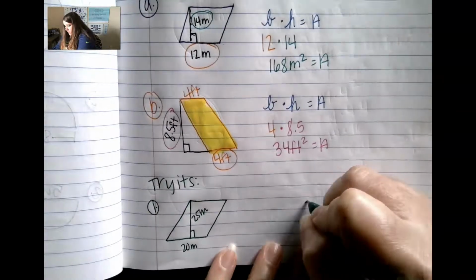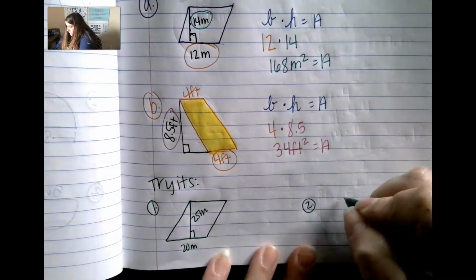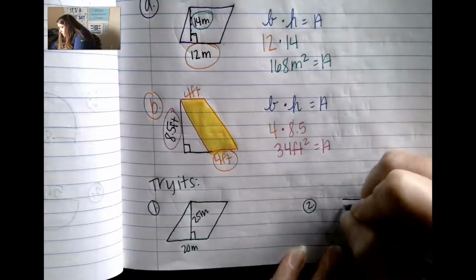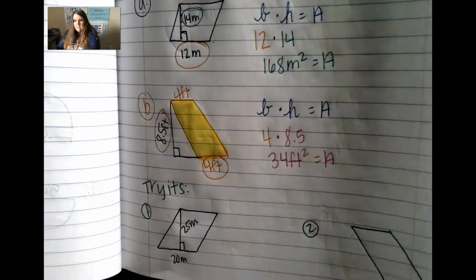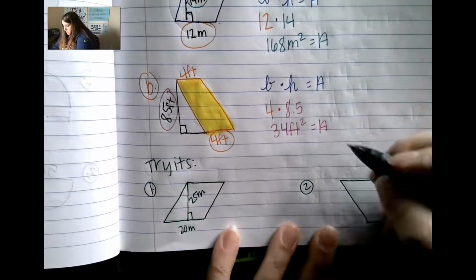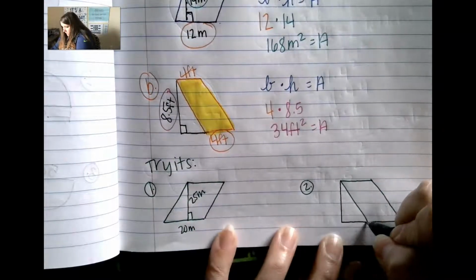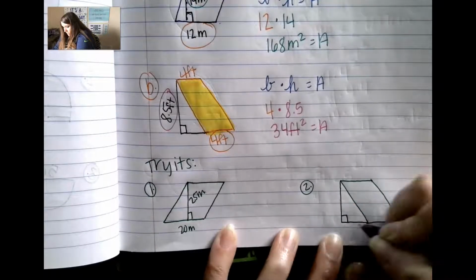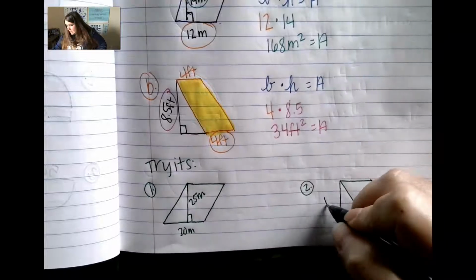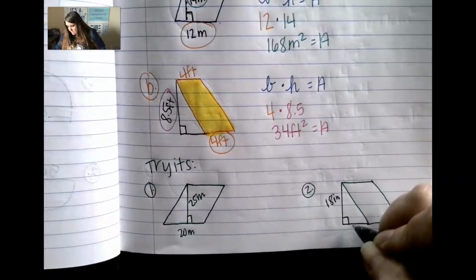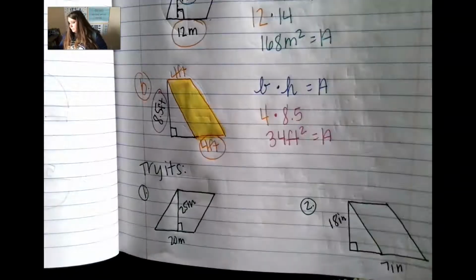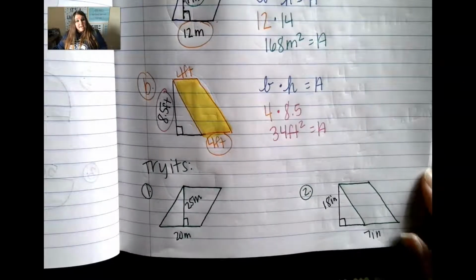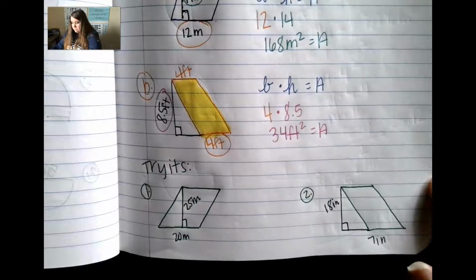Trial number 2 is another parallelogram. It tells us that the right angle is here, because if I were to cut this part off and slap it over here, my height would be right here, and it is 18 inches and 7 inches on the bottom. Go ahead and do your trials right now. When you're ready, hit play so you can see how to solve them.